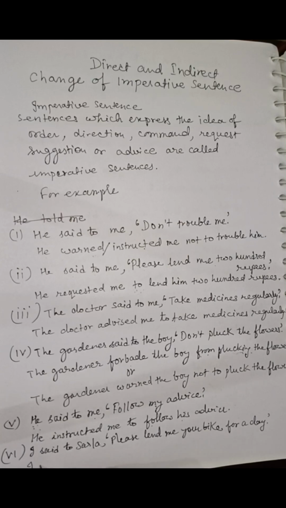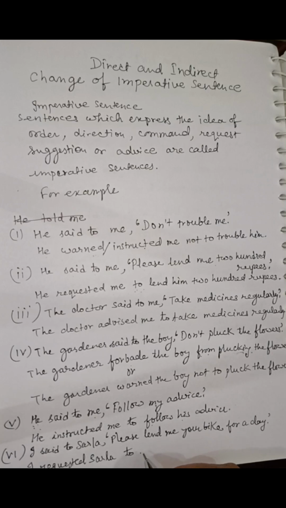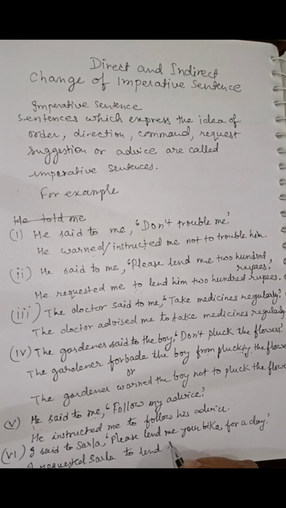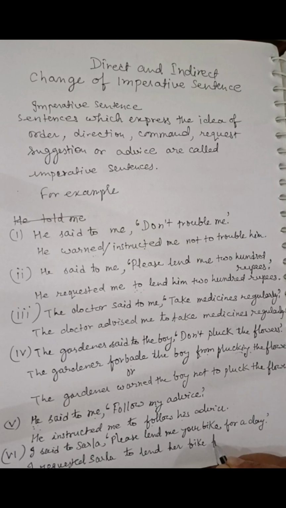So we have to replace said to by requested. I requested Sarla to lend her bike for a day. All right.